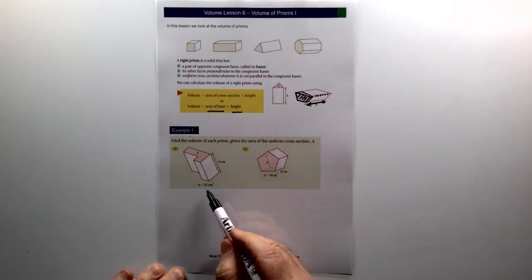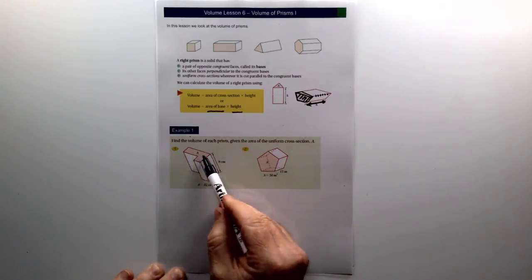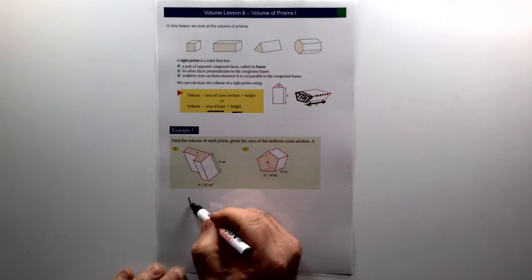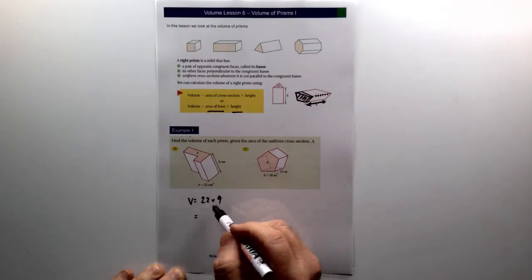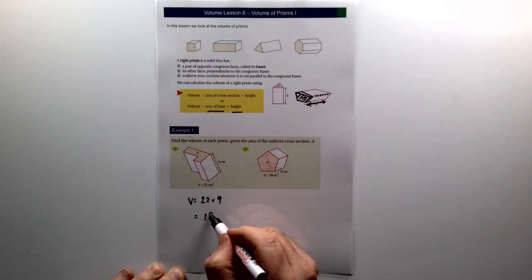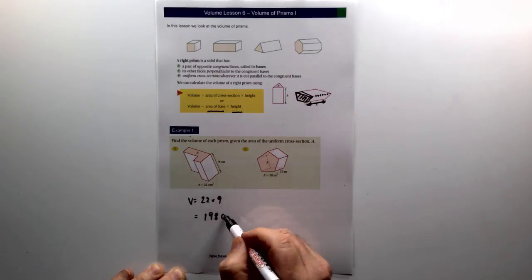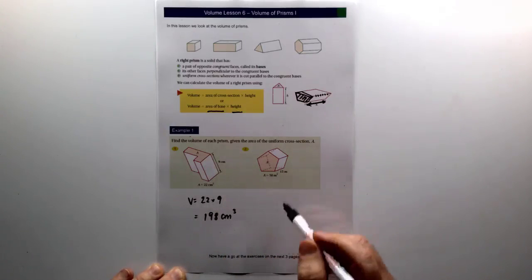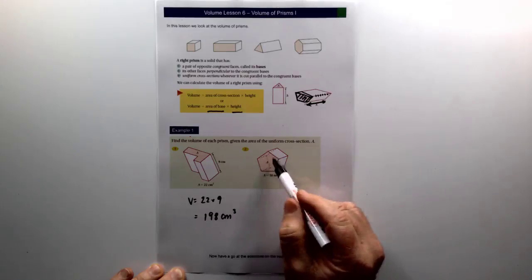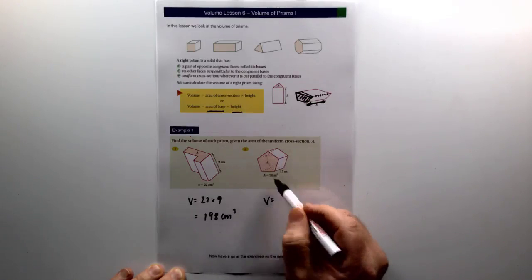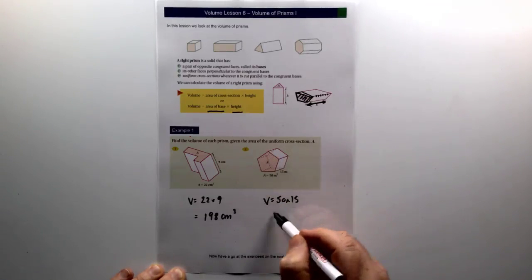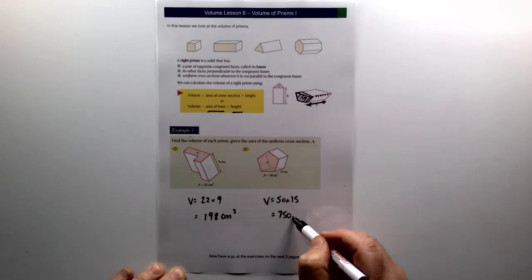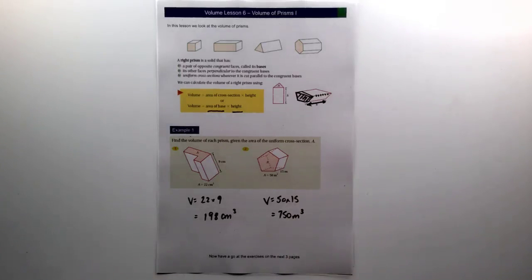So in this first example, we're told that the area of the cross section is 22, so the volume is just going to be that area multiplied by the height. What's that going to be? 198, and this will be in cubic centimetres because it's a volume. Here we've got a pentagonal prism, so again it's just the area of the cross section times the height, and that'll give us 750. This time that'll be in cubic metres. So fairly straightforward exercises today.